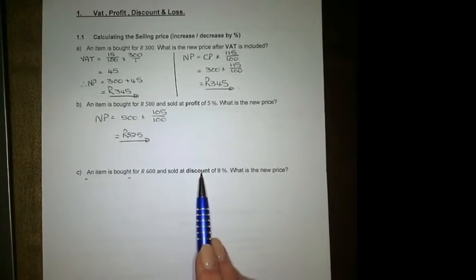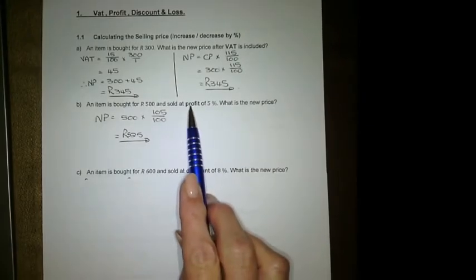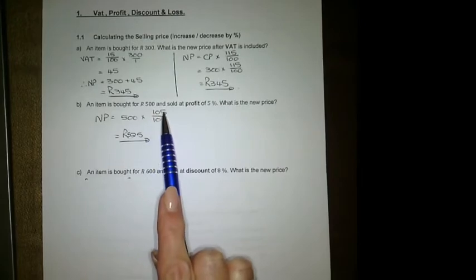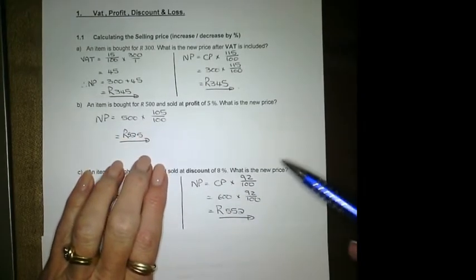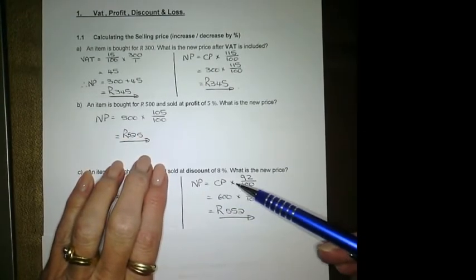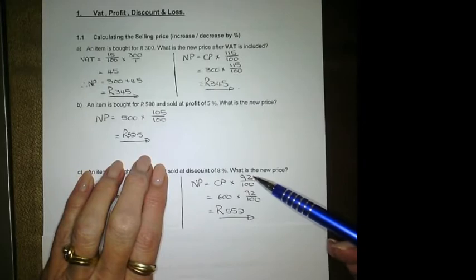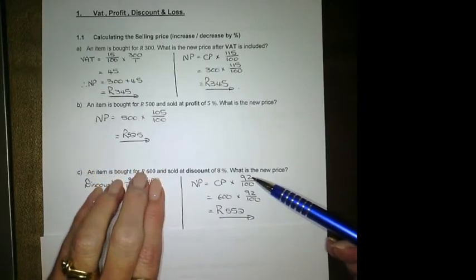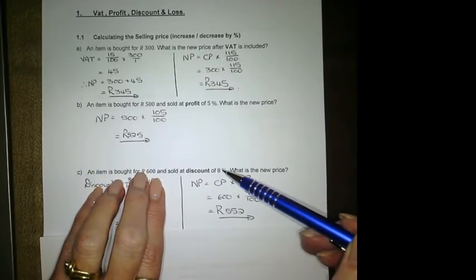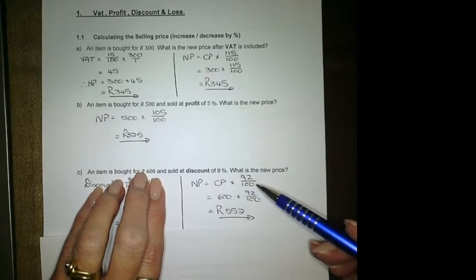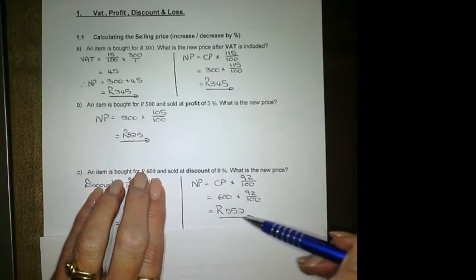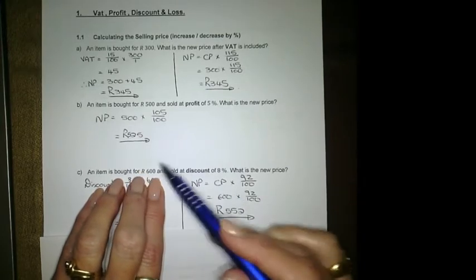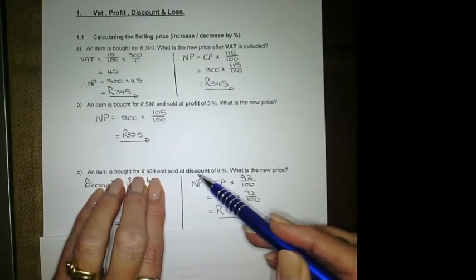So a discount, if I make a profit, I'm going to say 100 plus 5. For a discount, let me first show you the second method. Take my cost price times 92. Now where did I get that 92? 92 is 100 minus this 8. And if I multiply that, I get 552. Do you see that 552 is less than 600 because I gave a discount?